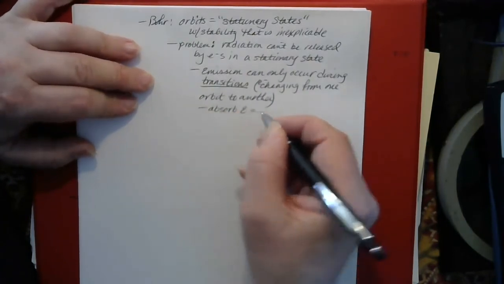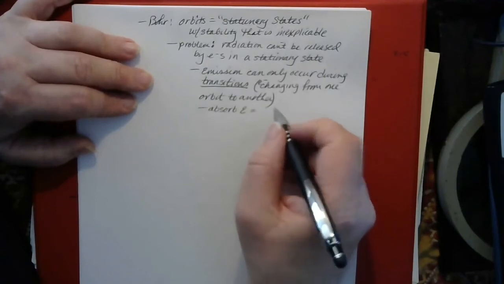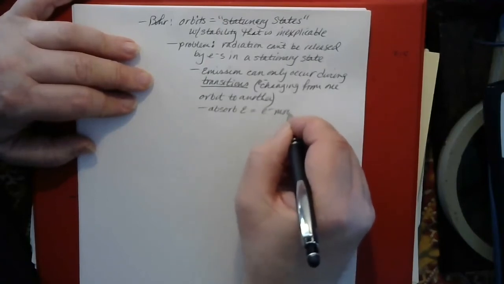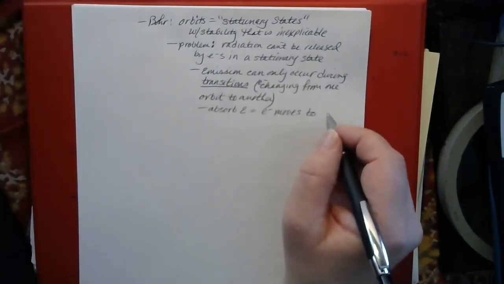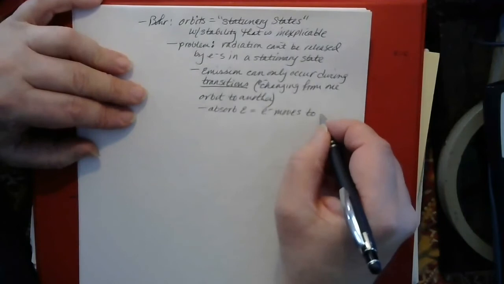So if the atom absorbs energy, the electron moves to an orbit farther from the nucleus.